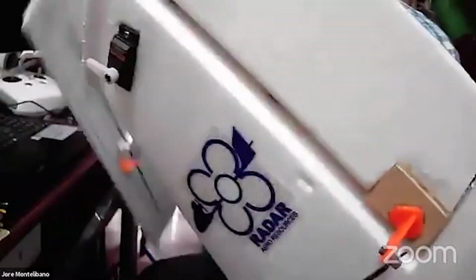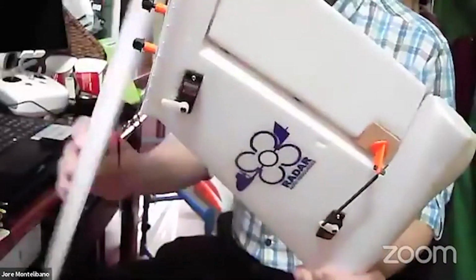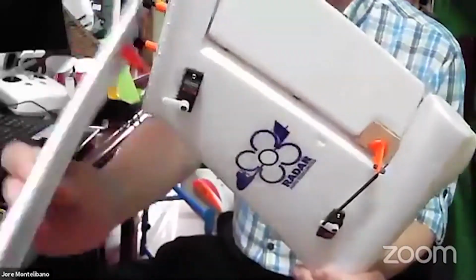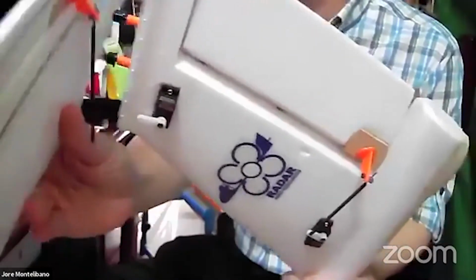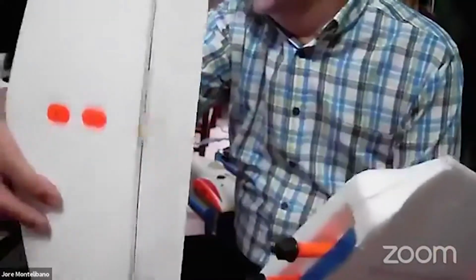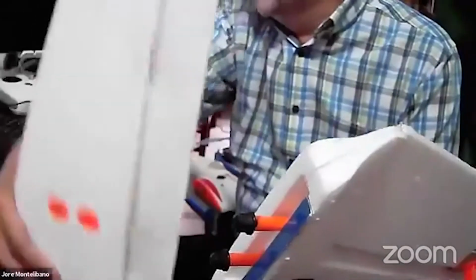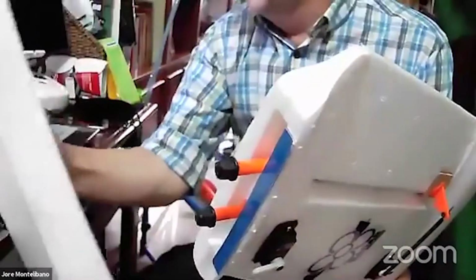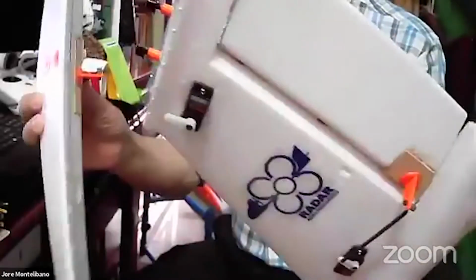And on top, well, our screen is a bit small. Here we bolt on this, which we call the horizontal stabilizer, and the moving part is the elevator. And that is controlled by this servo here.